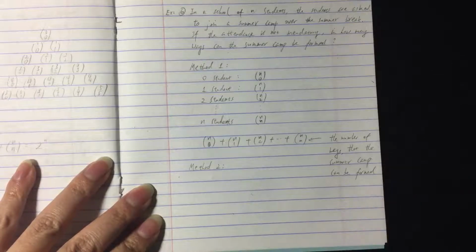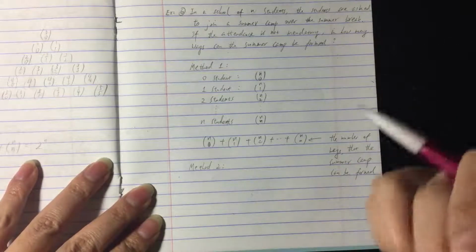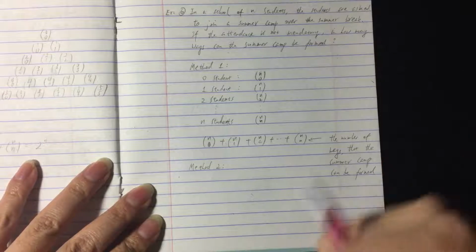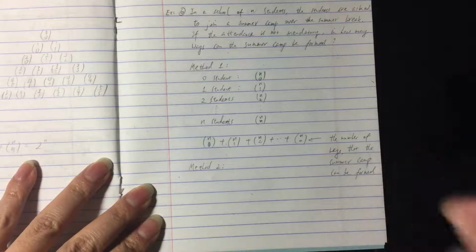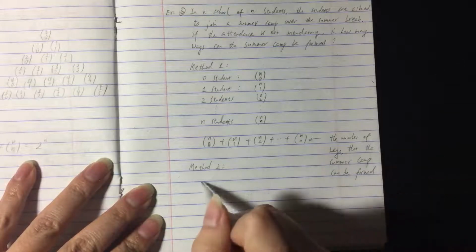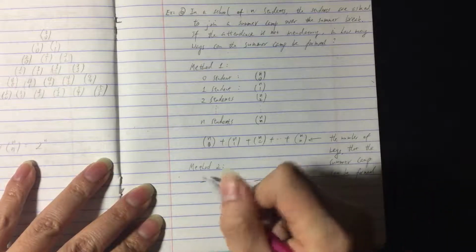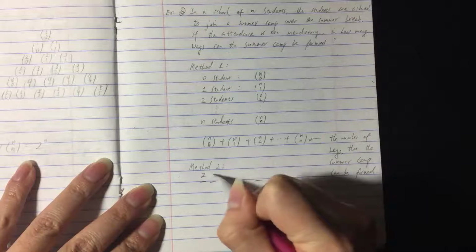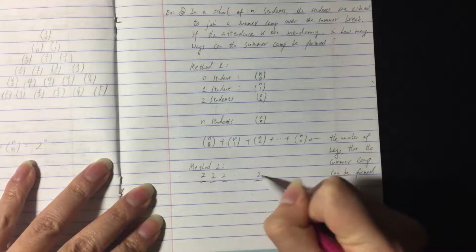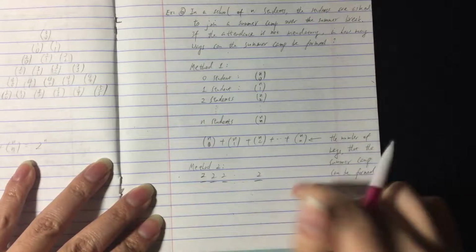There are two choices. Each student has two choices: either they join the summer camp or they don't. And there are n students. So the number of ways to make the choices is 2 to the power n.